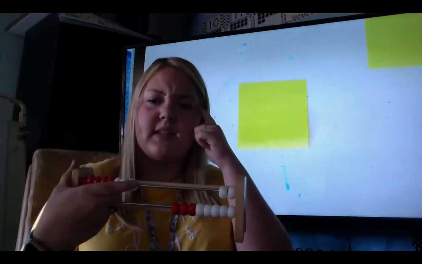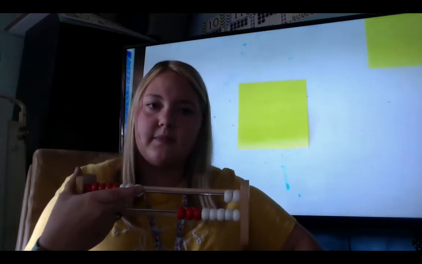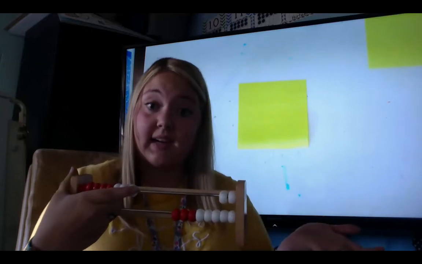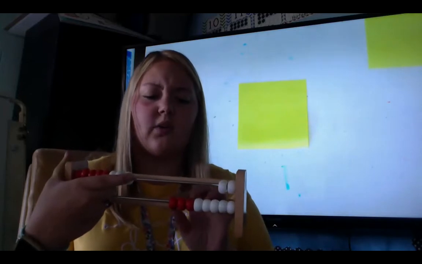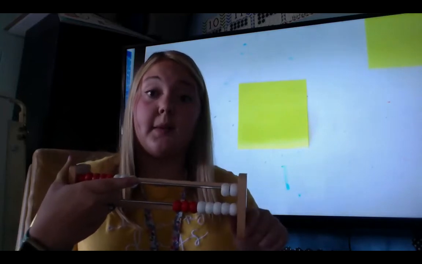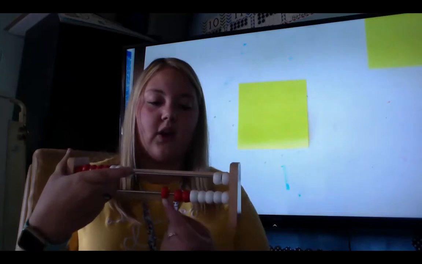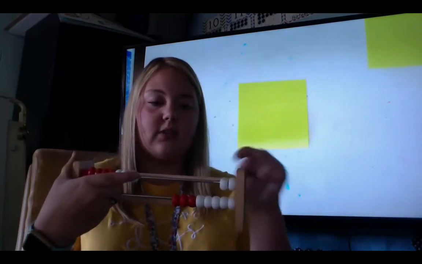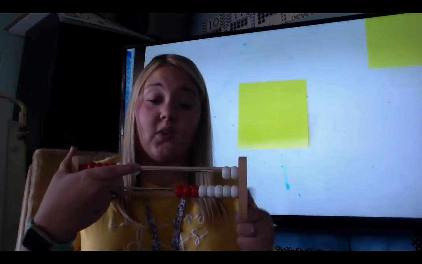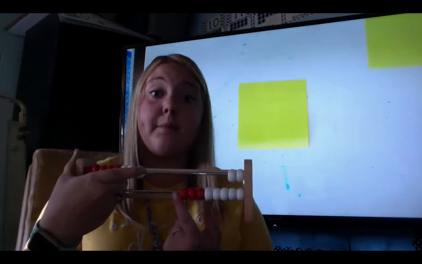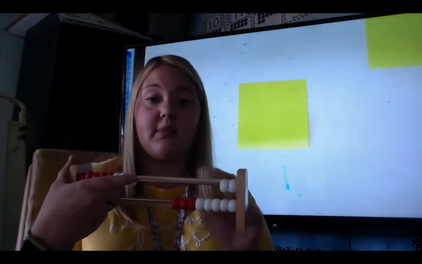Let's think for 1 second in our brains. What is 2 plus 8? It's 10. That's right. You guys are so smart. Now let's figure out which row has the most beads on it. We know that there are 8 beads on the bottom and 2 on the top. That means the bottom row has the most beads because we know 8 is a bigger number than 2.